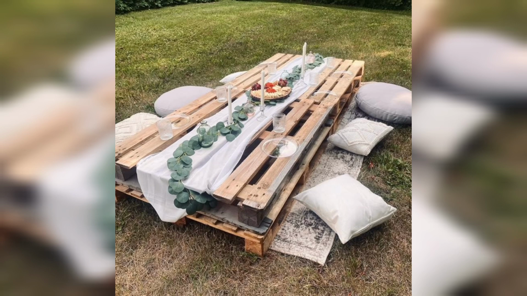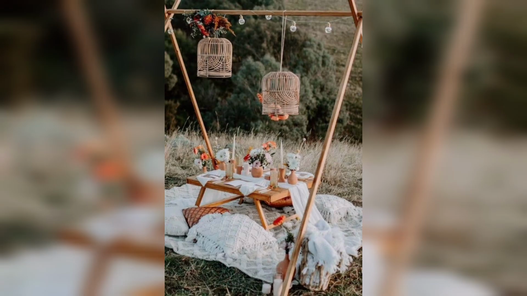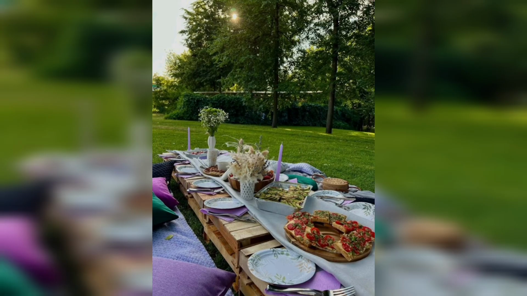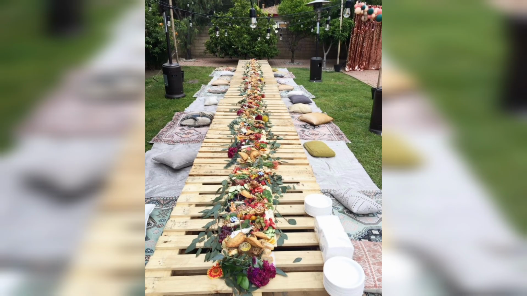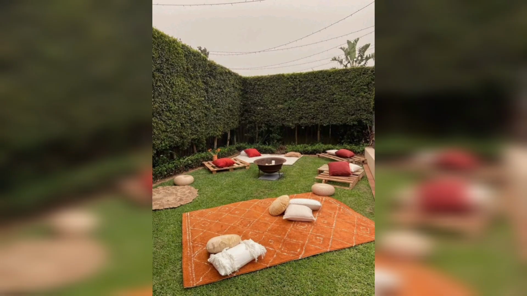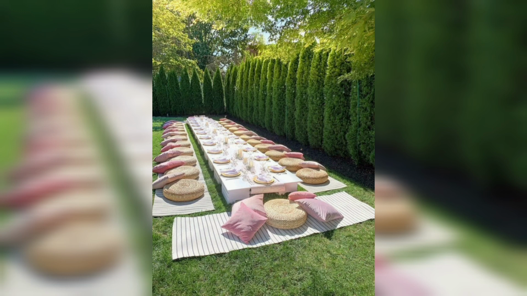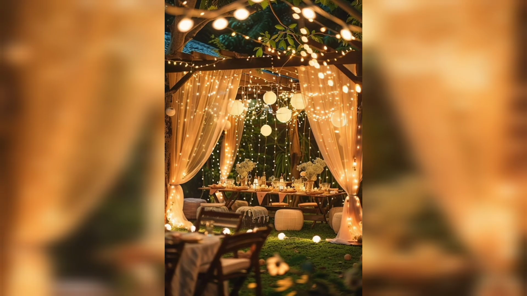Choose a theme. A themed gardening party adds charm to the event, making it feel more special. Here are a few theme ideas.